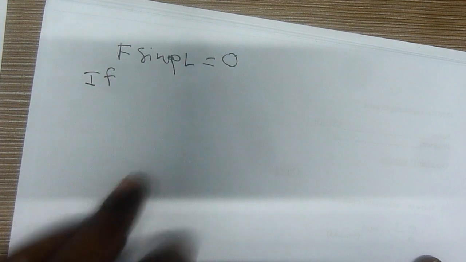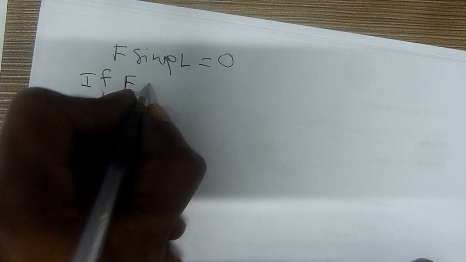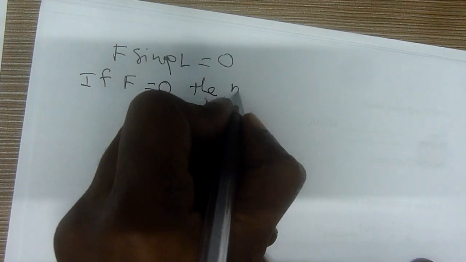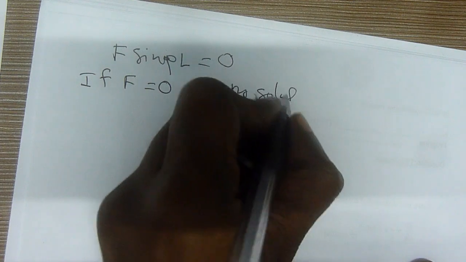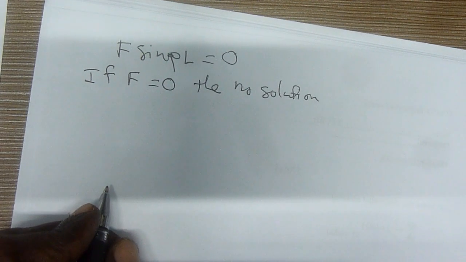We have two options only. If F equals 0, then no solution for the equation.